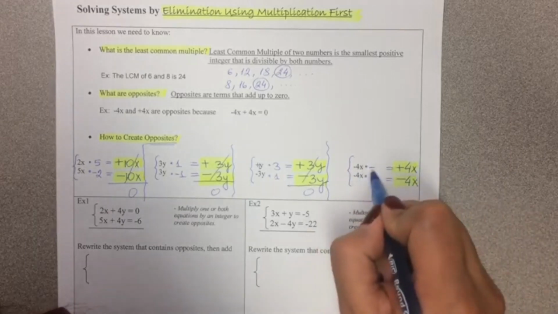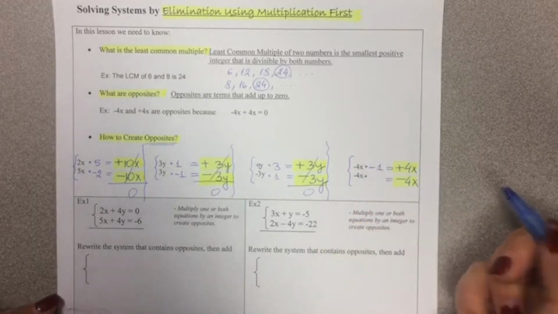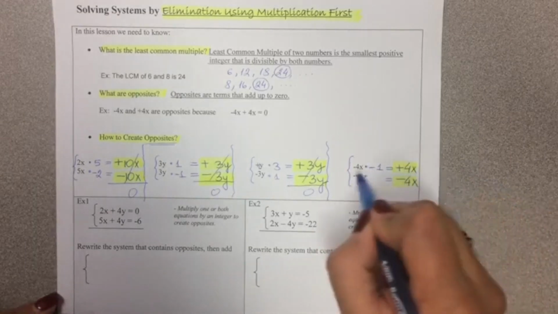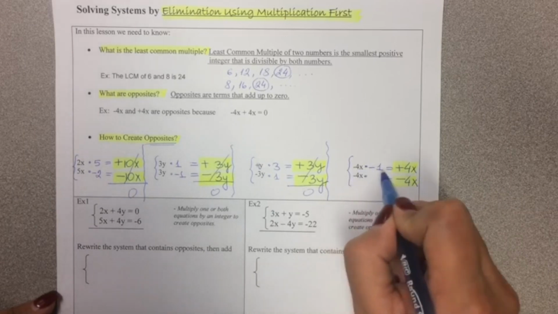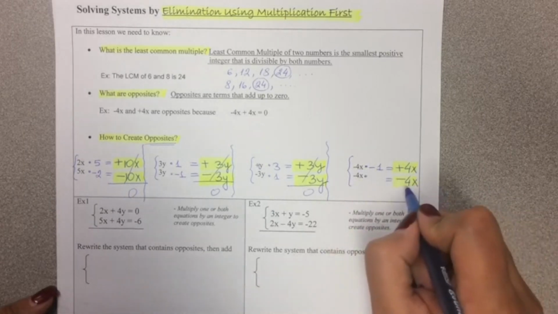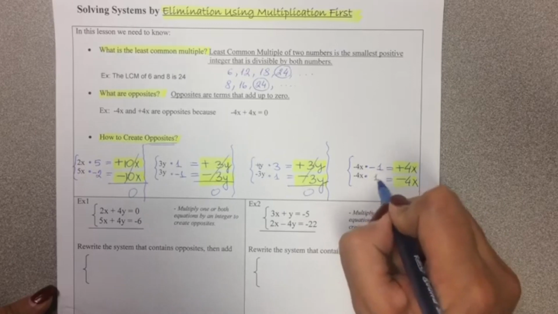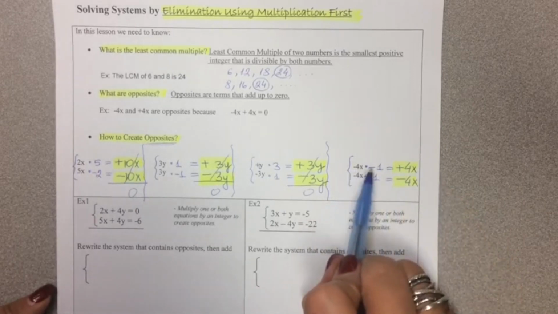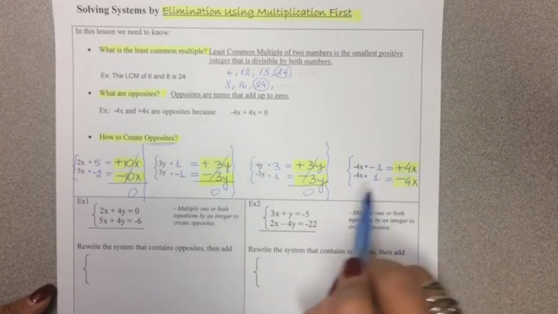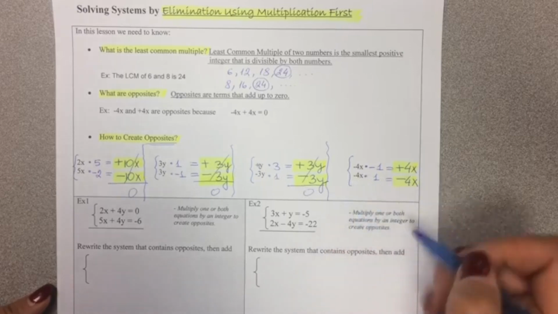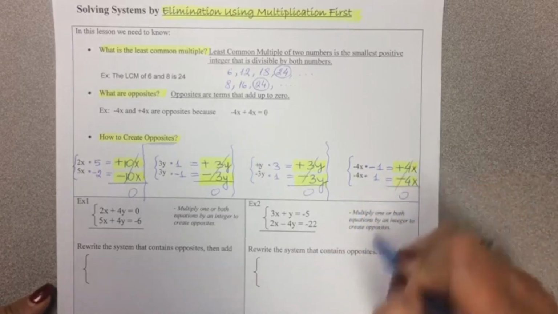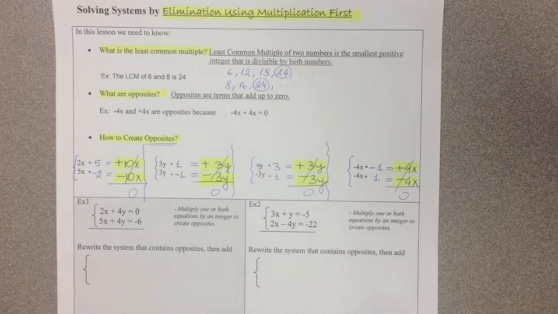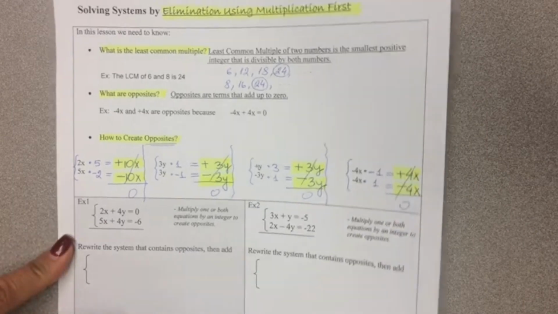So negative times negative will be positive. In order to create a positive, having a negative, you need to multiply by another negative. If you need a negative and you already have it, multiply by 1. So negative times negative will be positive 4. Negative times positive will be negative 4. That will create opposites and they would eliminate. So let's see how that works in an example.